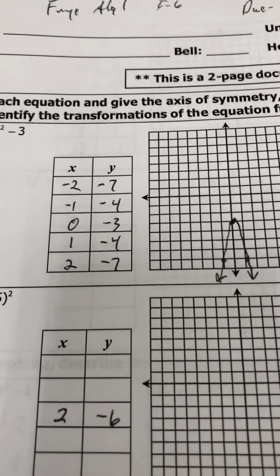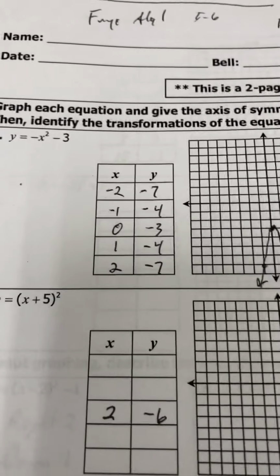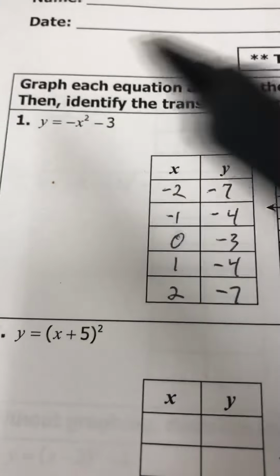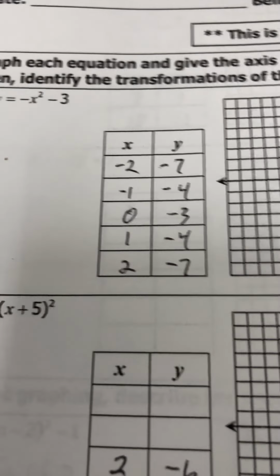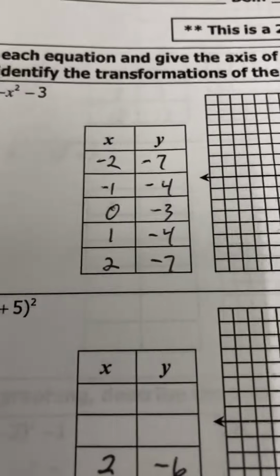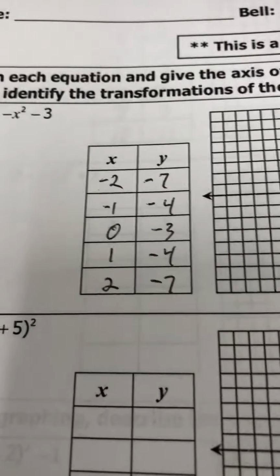Okay, let's take a look at some of these. Also, you could use Desmos, and you could plug these in to Desmos, and you can figure out some of the points you could plot and all that kind of good stuff.